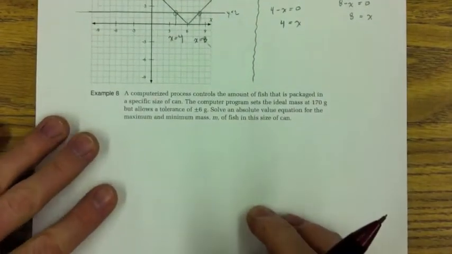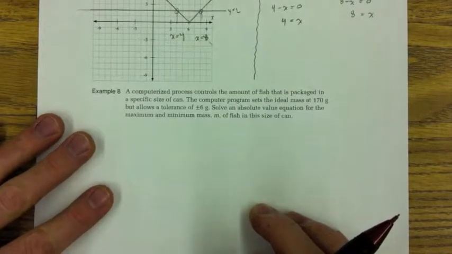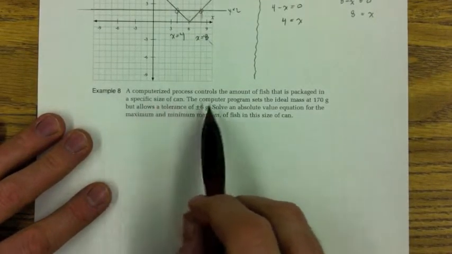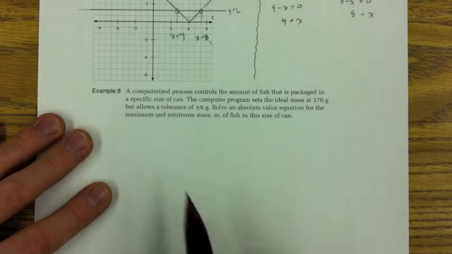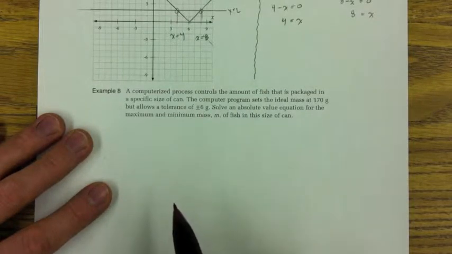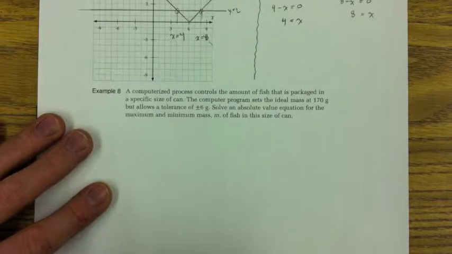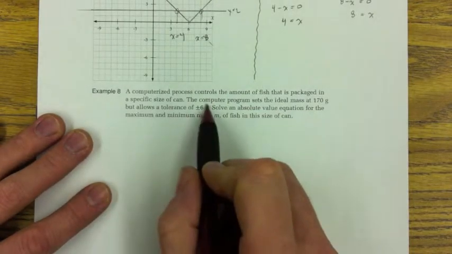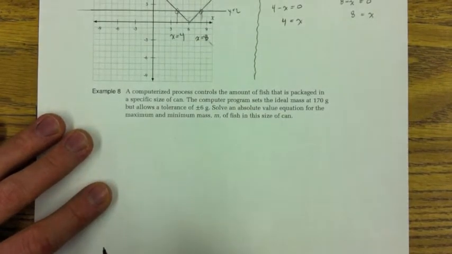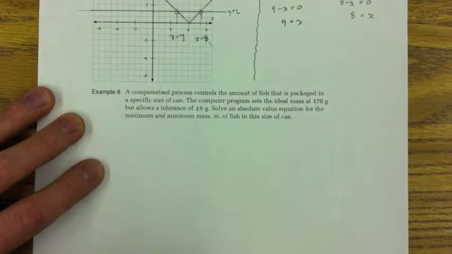Alright, let's take a look where this happens in applications. For example, it says a computerized process controls the amount of fish that is packaged in a specific sized can. The computer program sets the ideal mass at 170 grams, but allows a tolerance of plus or minus 6 grams. Solve an absolute value equation for the maximum and minimum mass m of fish in this size of can. So, anytime you've got this plus or minus, that's a good sign that you need to use absolute value.